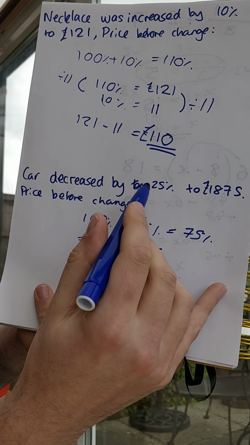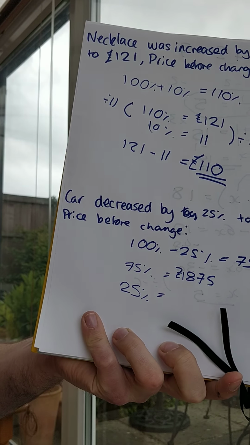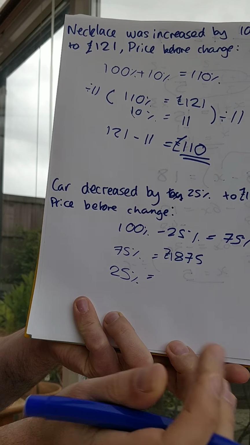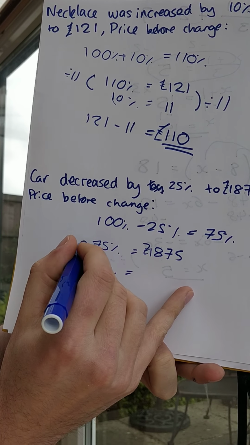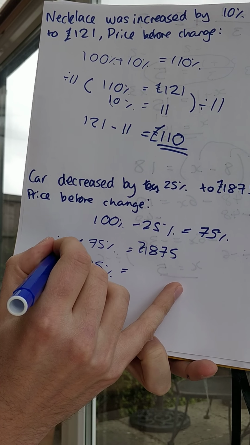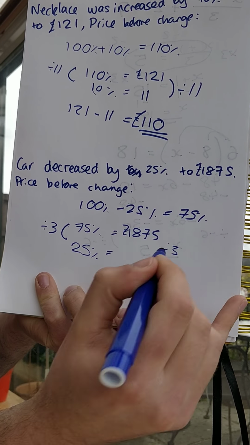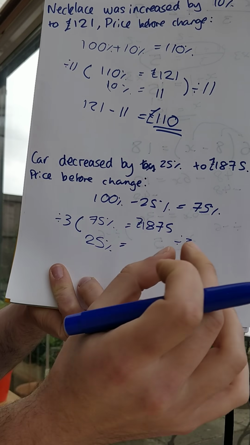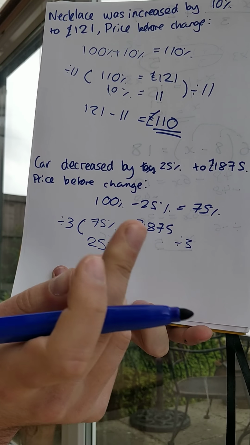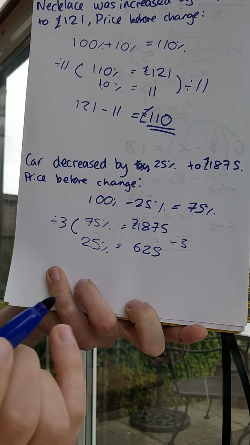Now I need to get to 25% here. So you need to have a little think: how do I get from 75% to 25%? All you need to do for that is divide it by 3. I'm not expecting you to be able to divide that by 3 in your head, but hopefully it makes sense. Whatever I do to this side, I need to do to that side. So 1875 divided by 3 is 625.